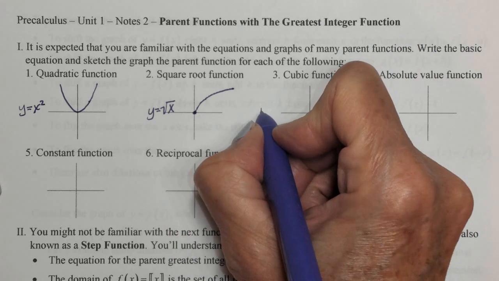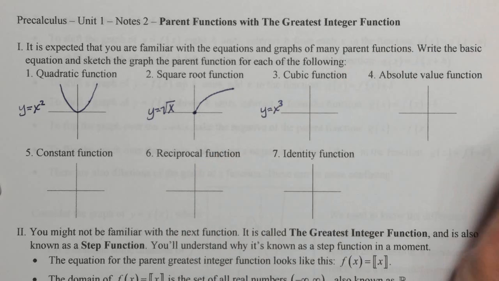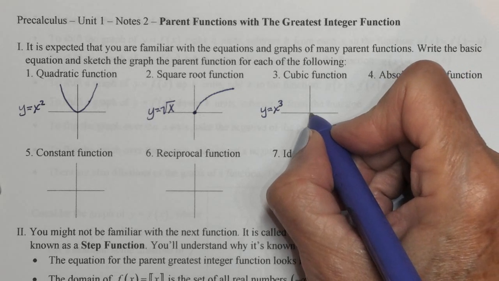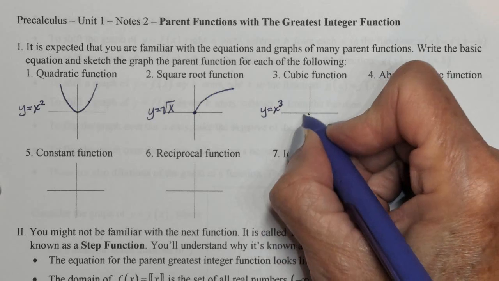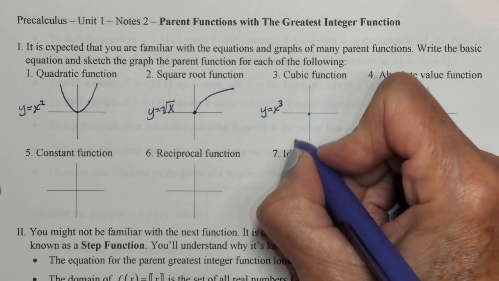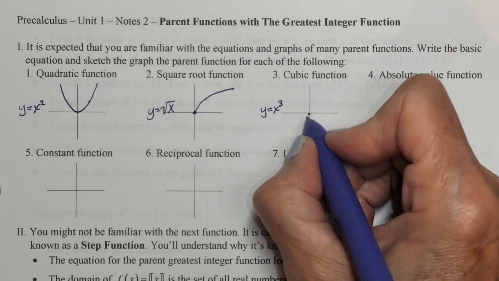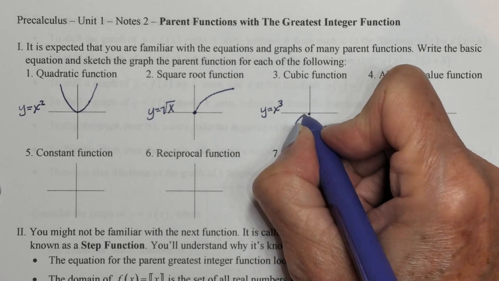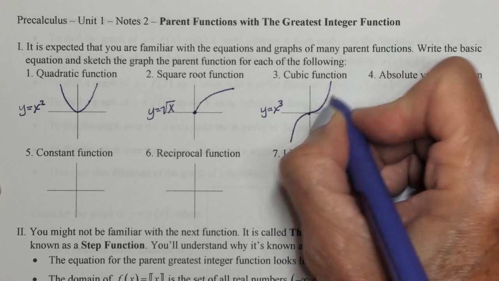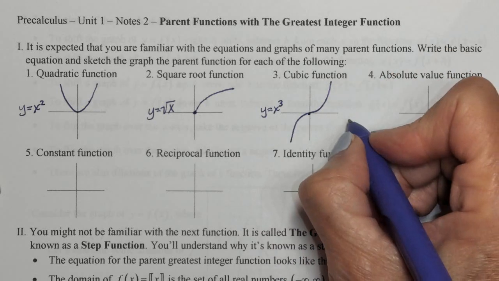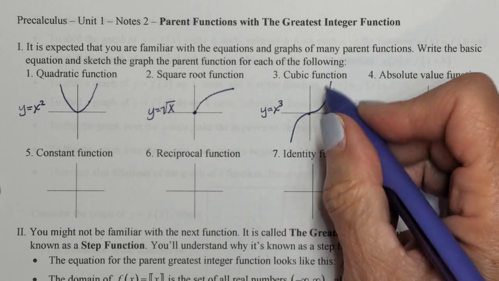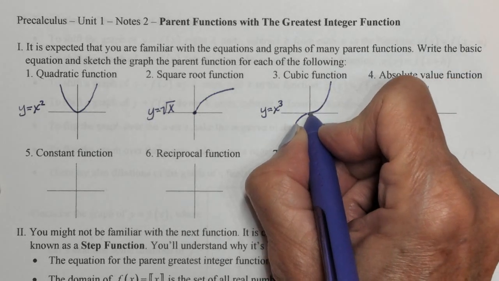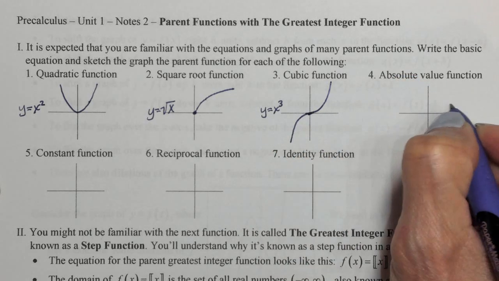And we have the cubic function, y is equal to x cubed. So this is the cubing function. It does go through the origin, and it has a kind of snake-like curve. Right at the origin, it gets flat, and that's important to note. The domain is negative infinity to infinity. The range is also negative infinity to infinity. But it does get flat there at the origin, even a little bit flatter than what I show here.